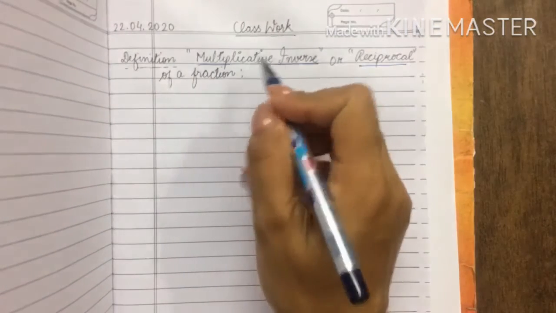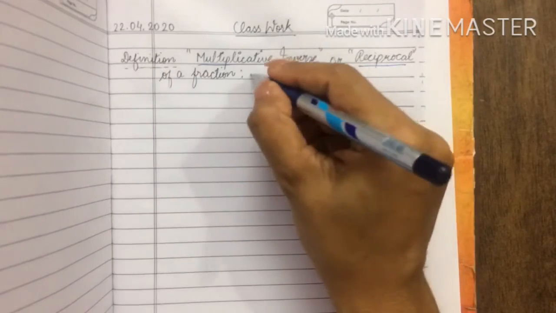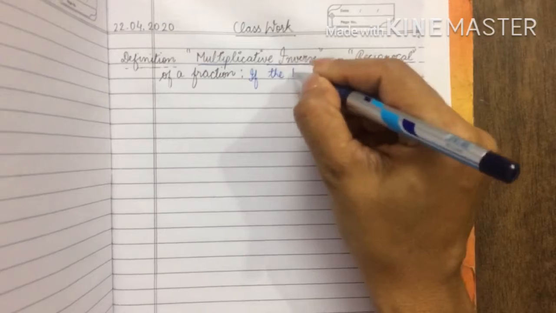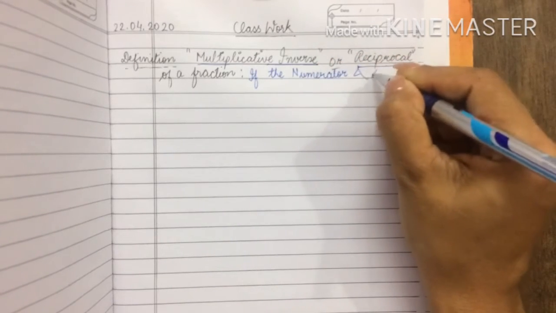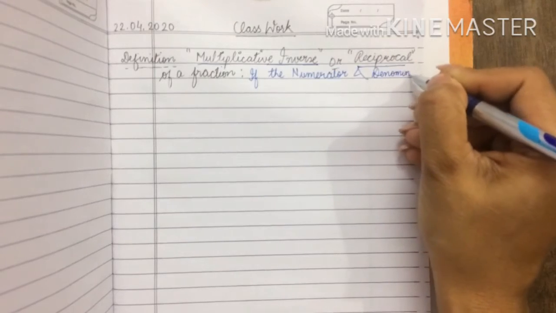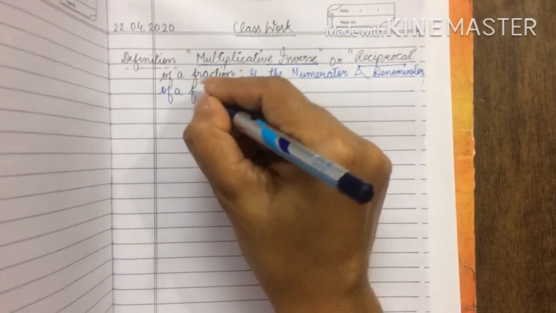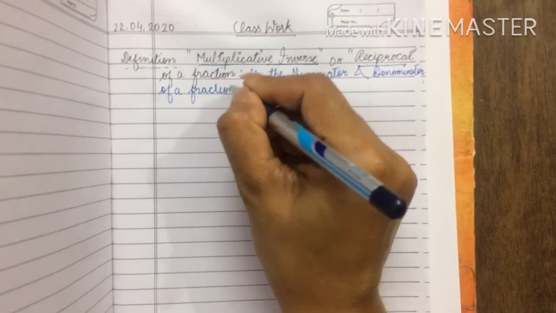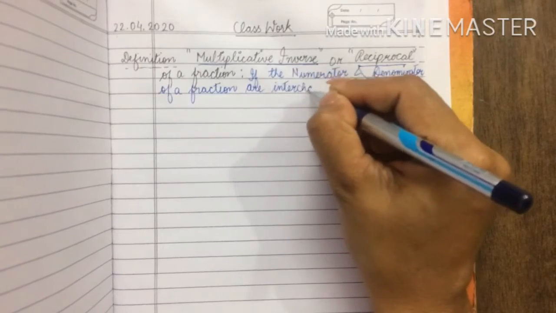So multiplicative inverse of a fraction or reciprocal of a fraction means if the numerator and denominator of a fraction are interchanged. What does this mean?